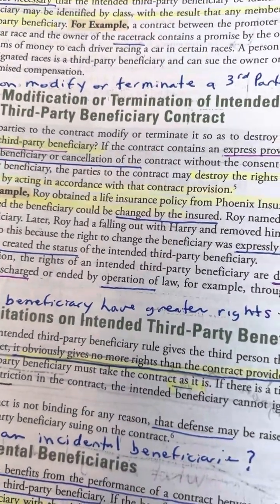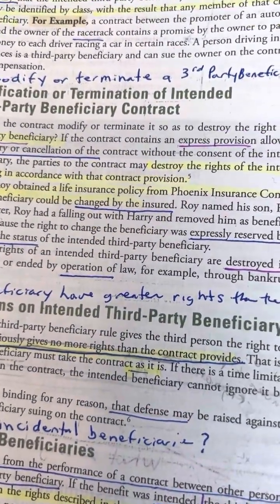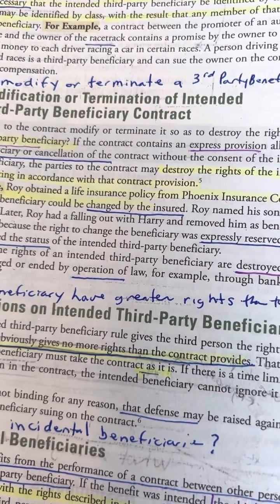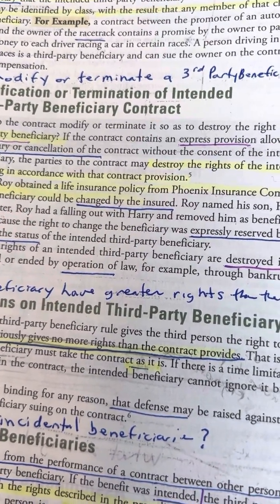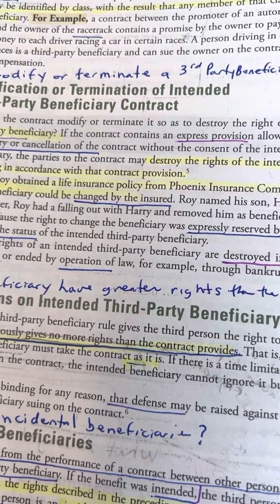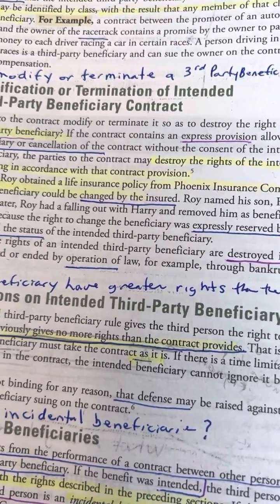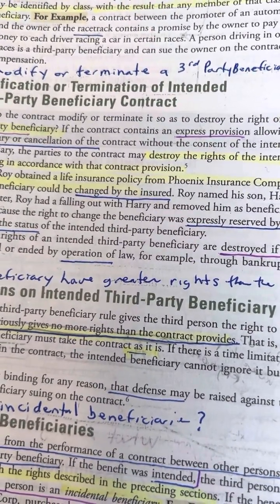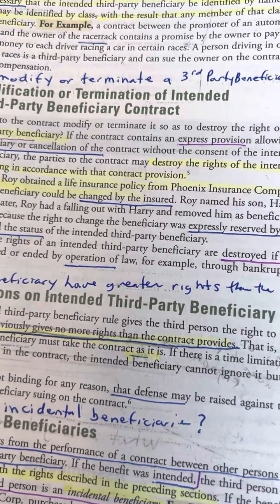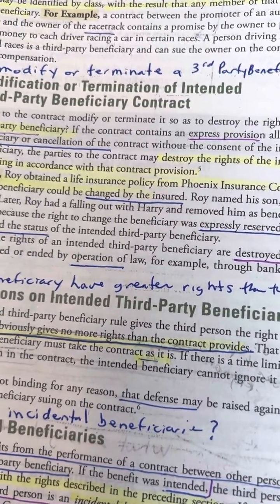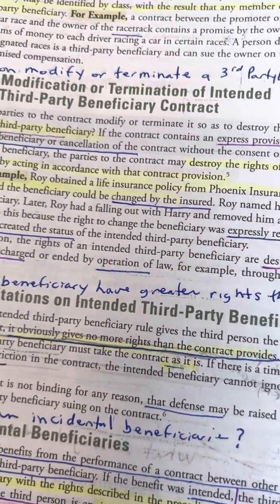If the contract contains an express provision allowing a change of beneficiary or cancellation of the contract without the consent of the intended third-party beneficiary, the parties to the contract may destroy the rights of the intended beneficiary by acting in accordance with the contract provisions. That's to be in the provisions of the contract. What happened with Roy?